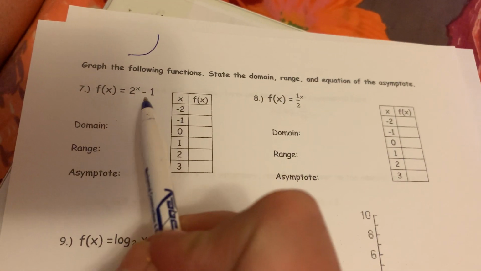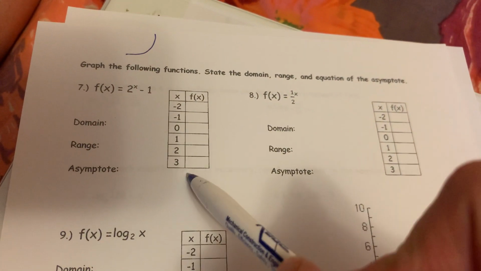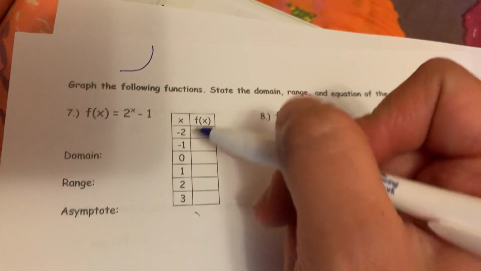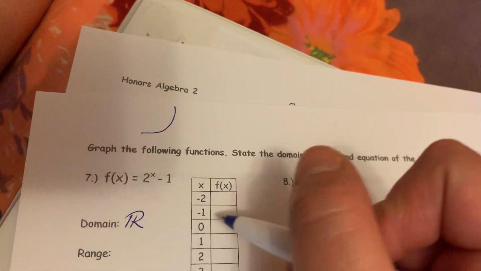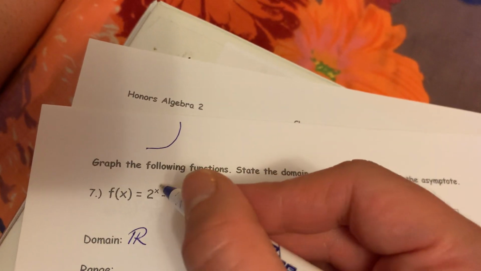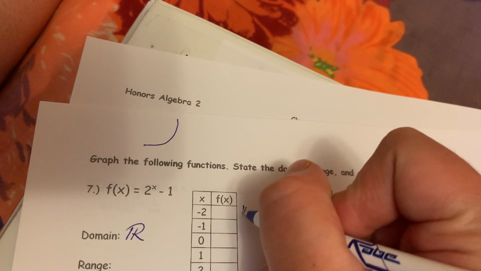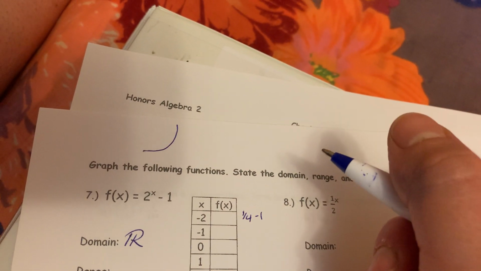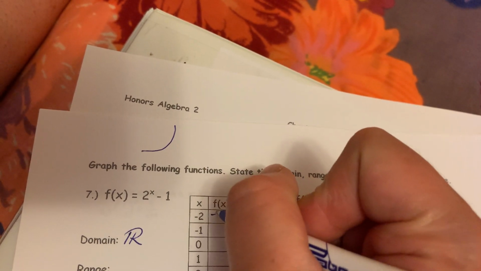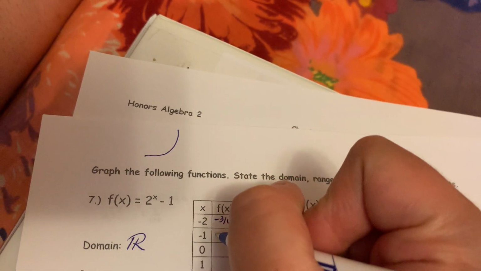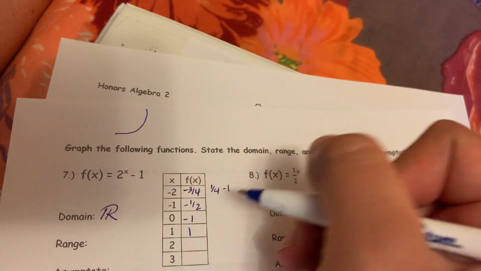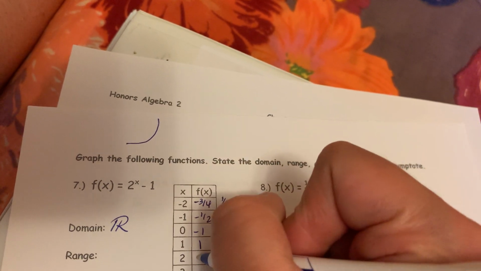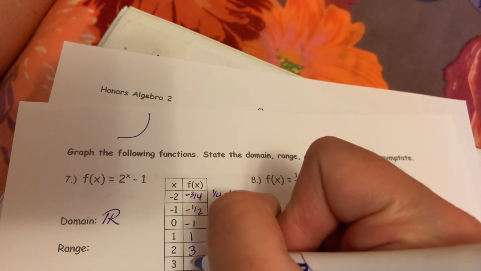We know the shape is like this. -1 means that whole graph's going to go down 1. So I'm going to fill in here and graph it here. I can put in any number I want. What numbers come out? If I put in -2, that's 1/4 minus 1. If I put in -1, it's -1/2. If I put in 0, it's -1. If you're like, whoa, you're going too fast, you can just do it in a calculator, off to the side. 8 minus 1 is 7.